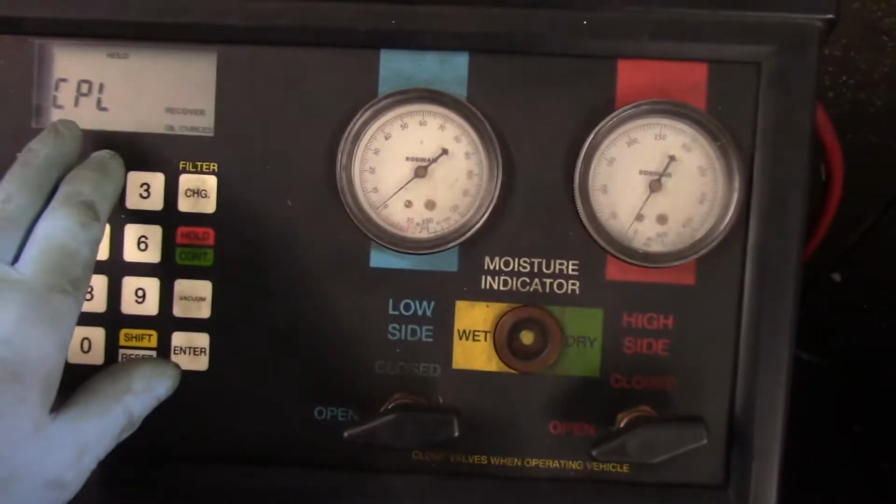So the first thing we're going to do is we have our machine connected up now. We need to empty out the system. You cannot take the lines off the AC system with it charged. So the first thing we're going to do is come over and discharge the system. So I'll show you how that goes. Okay, so now we have the system emptied out.